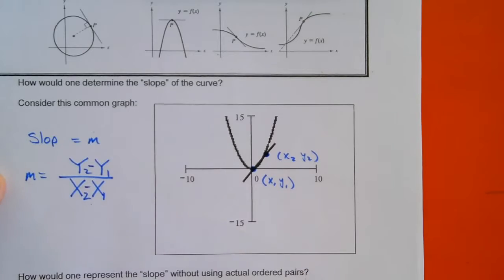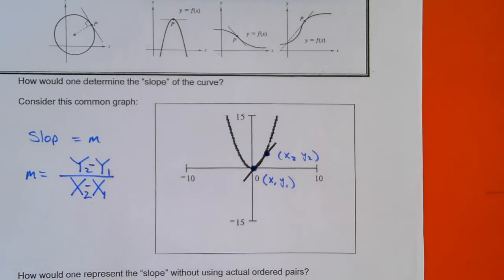And then we have subtraction up top. So again, we take our y2 minus y1 all over x2 minus x1.